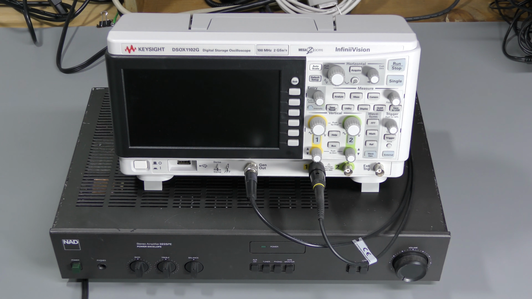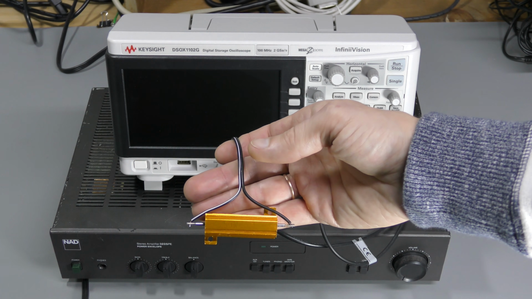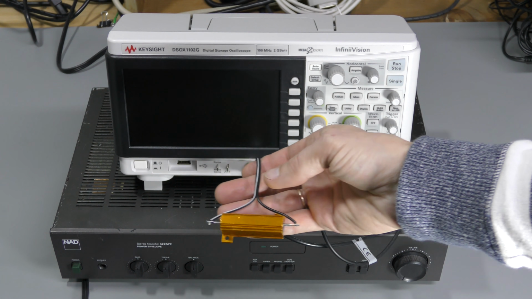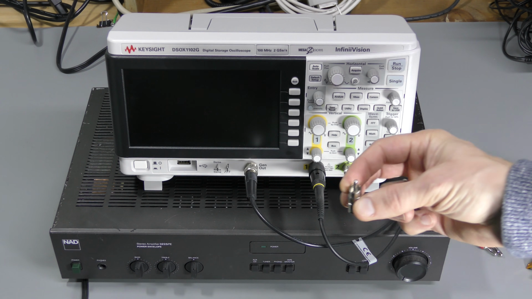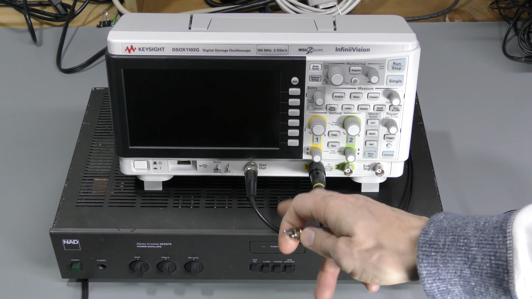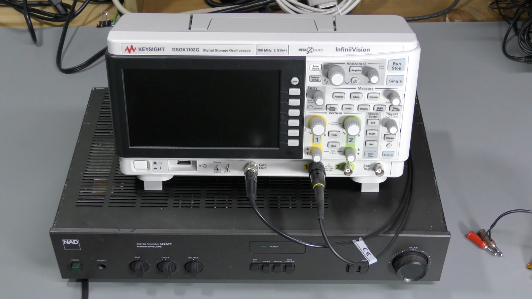First, let's do something quick and easy using my Keysight InfiniVision oscilloscope with built-in signal generator. I'm going to use a dummy load, which is this 8 ohms 50 watts resistor, and I have this BNC to RCA adapter to connect the signal generator.